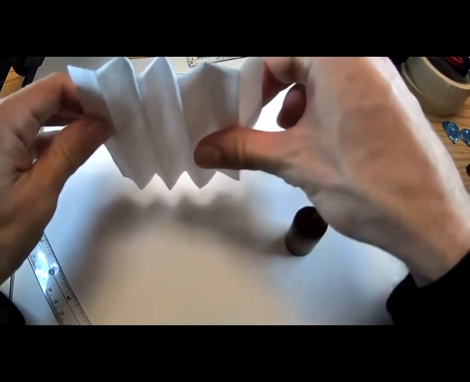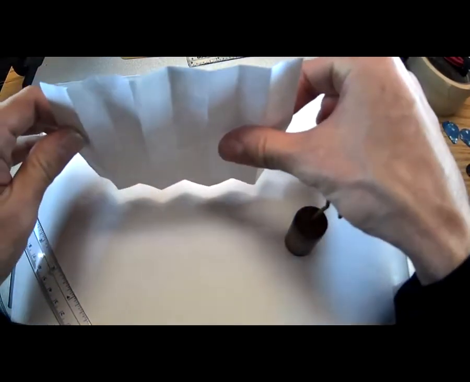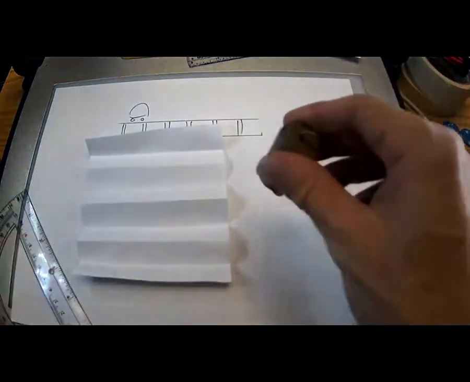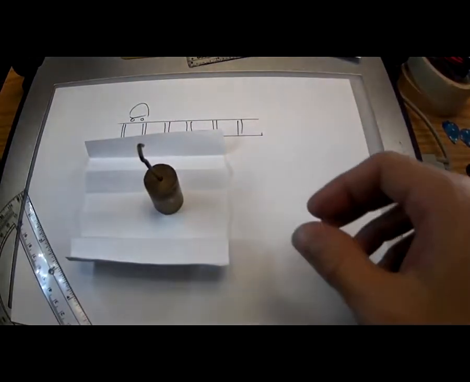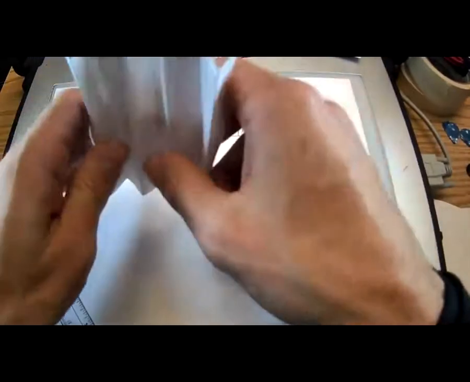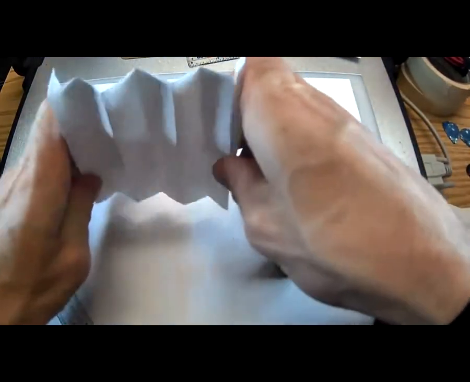What if I spread this out? Get a bunch of flat, wide triangles. Is this still gonna hold it? No, it's gonna smash right down. Okay, so tall triangles could hold it, but not the flat triangles.